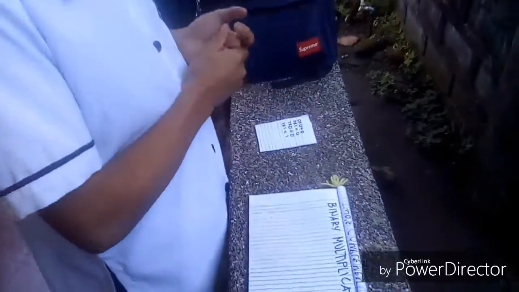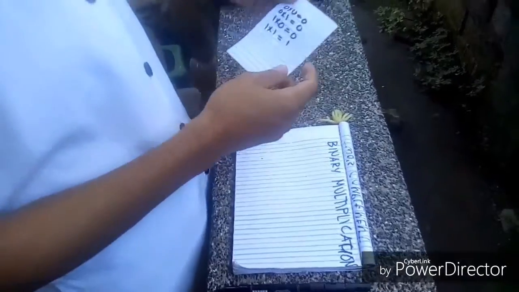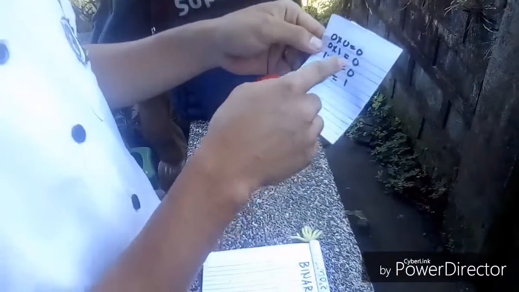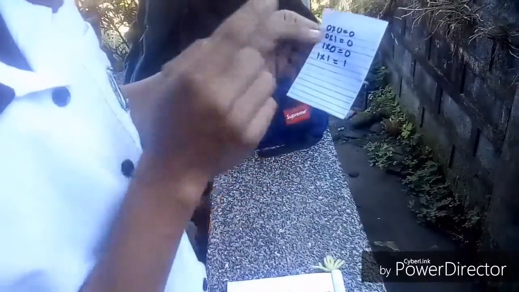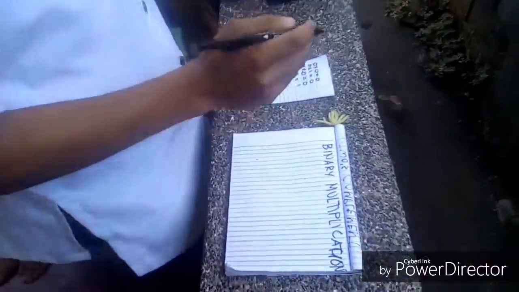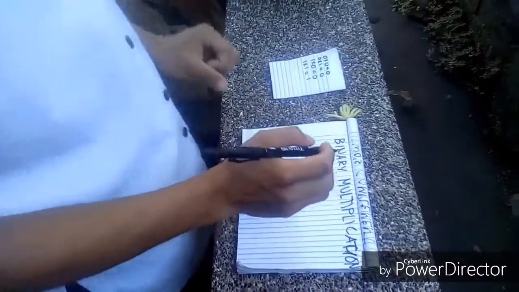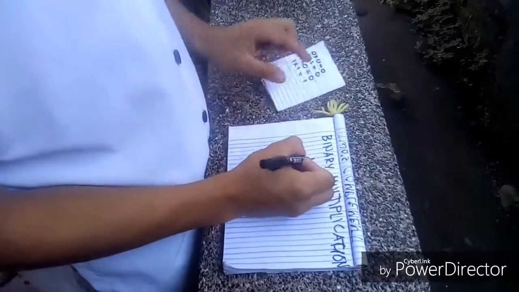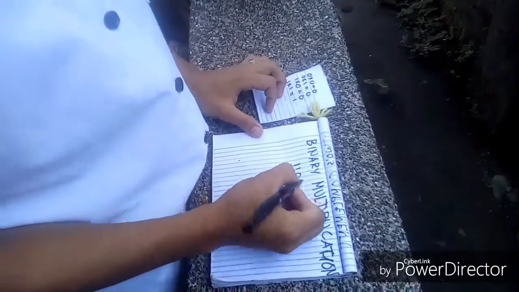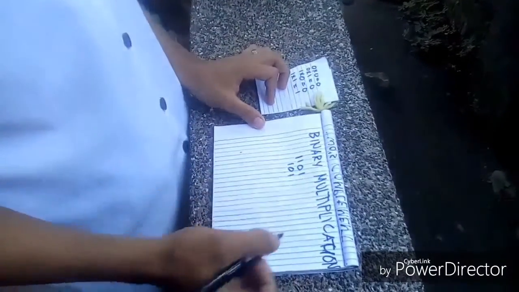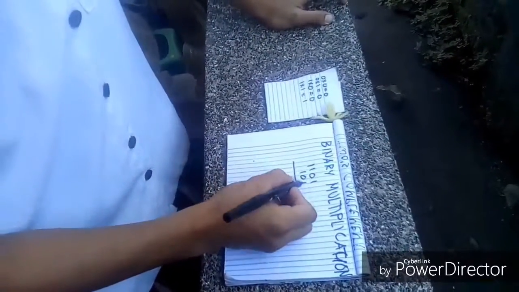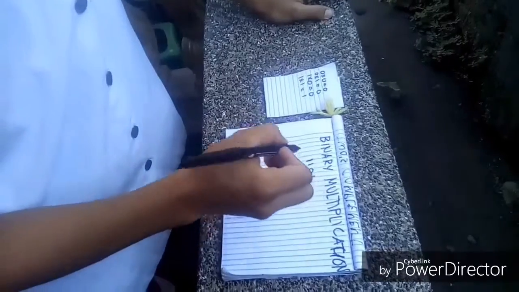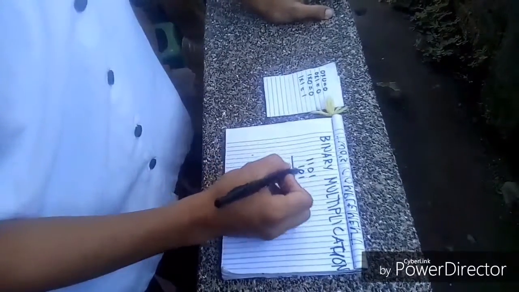So now this is binary multiplication. The formula for binary multiplication is 0 times 0 equals 0, 0 times 1 equals 0, 1 times 0 equals 0, and 1 times 1 equals 1. So let's say for instance, we have here 1101 and 101. So 1 times 1 equals 1, 1 times 0, 0, 1 times 1, 1, and 1 times 1, 1.